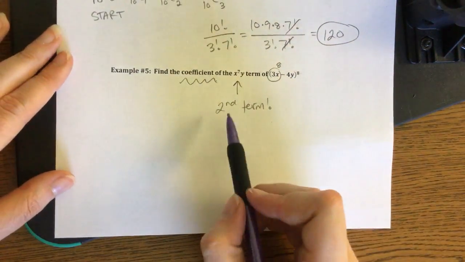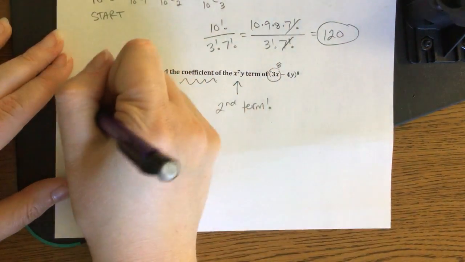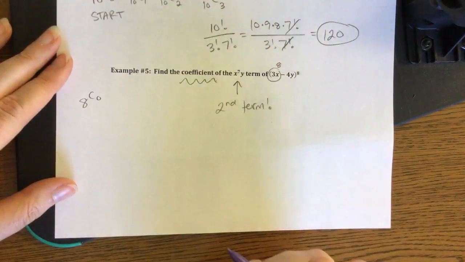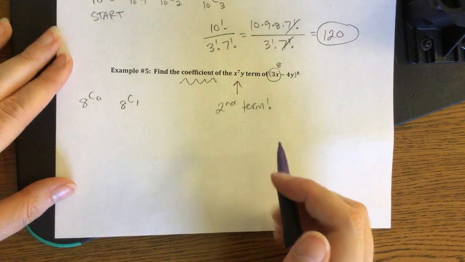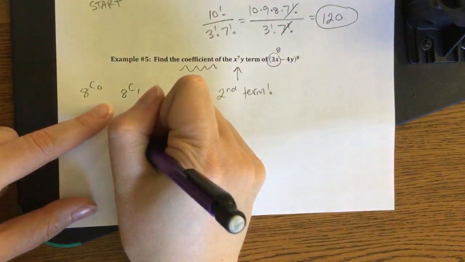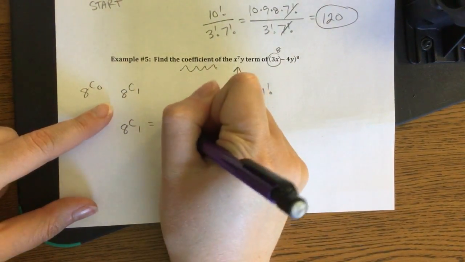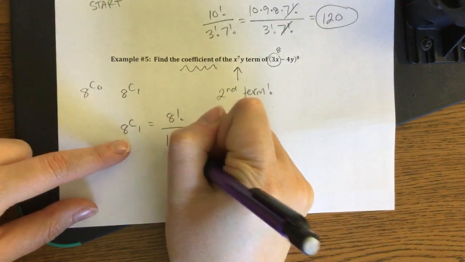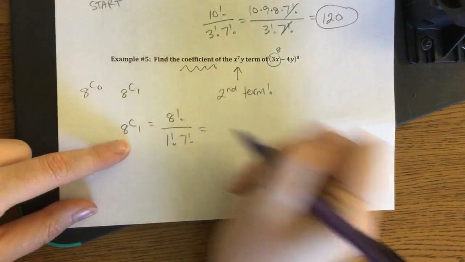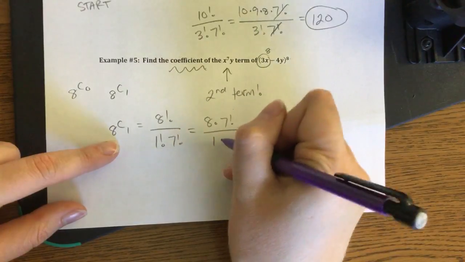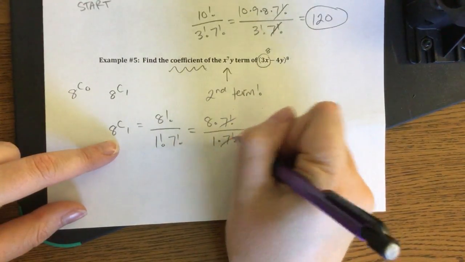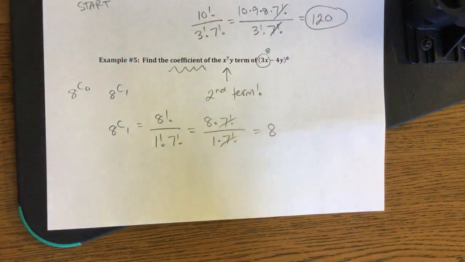So if I'm looking for the second term, I have 8 choose 0 as my start, and then 8 choose 1 would ultimately be the coefficient for my second term. All right, so let's use the formula. I got 8 factorial, I'm choosing 1, which means I have 7 left over, and if I'm clever, I can cancel my factorials. So I get 8 over 1, which is 8.